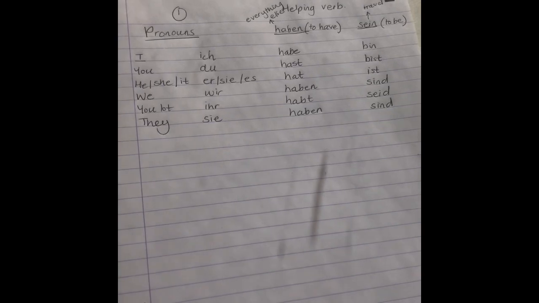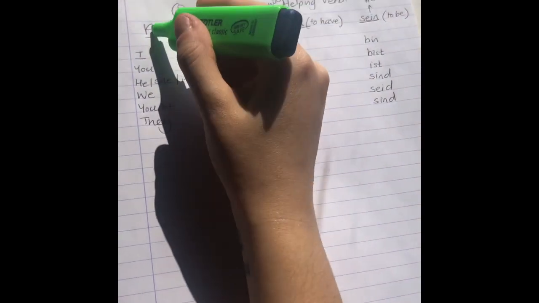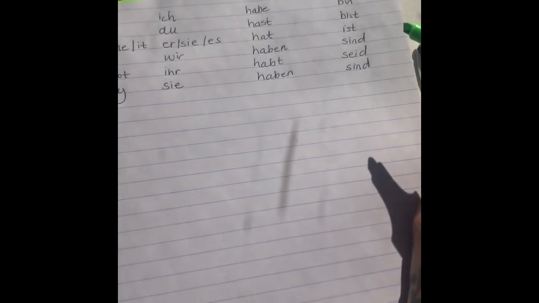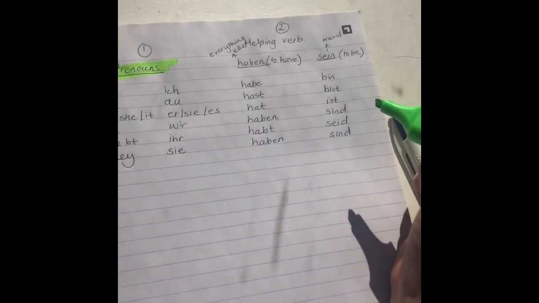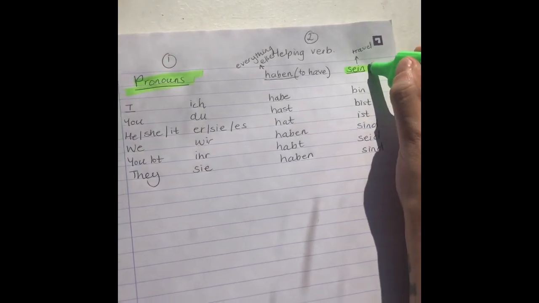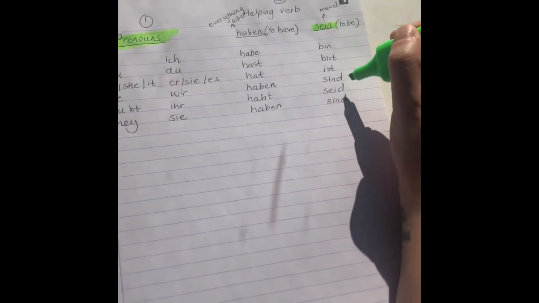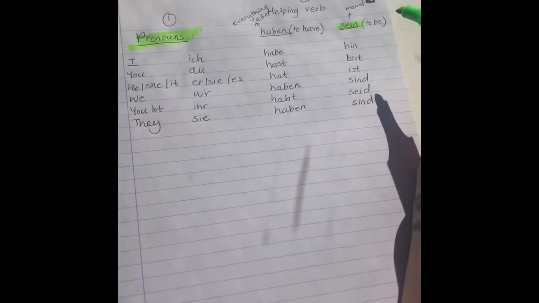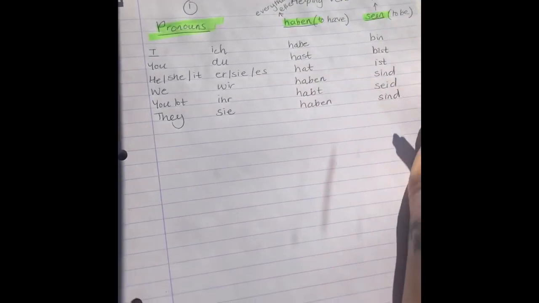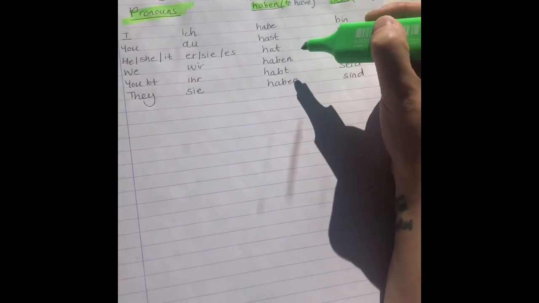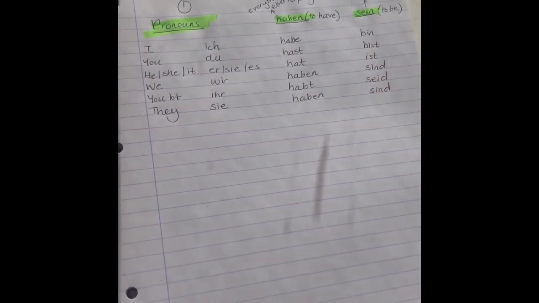So first of all, you decide who did the thing in the past tense, that's your pronoun. Then you choose your helping verb. If the thing in the past tense involves moving to a new location, you choose sein and choose the appropriate bit to match the person. If it doesn't involve travelling to a new location, you use haben, and again, you choose the right conjugation to match the person that you've chosen.